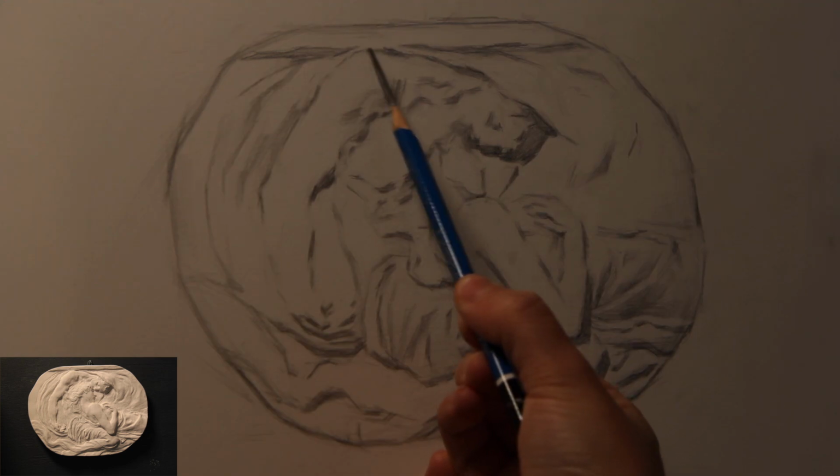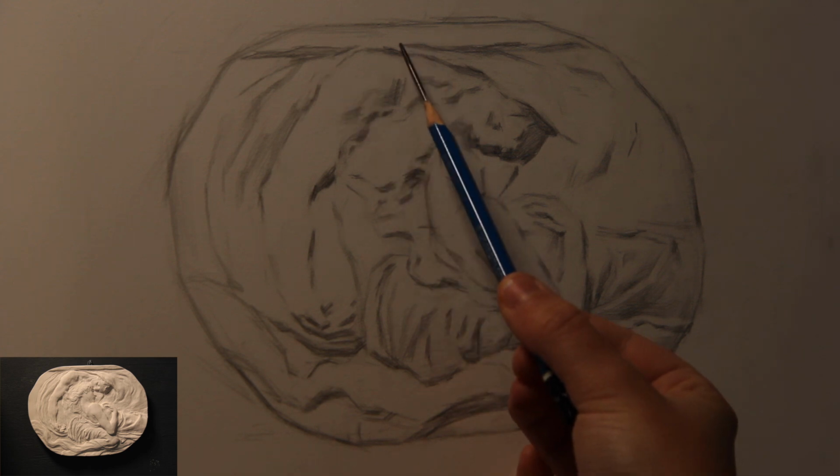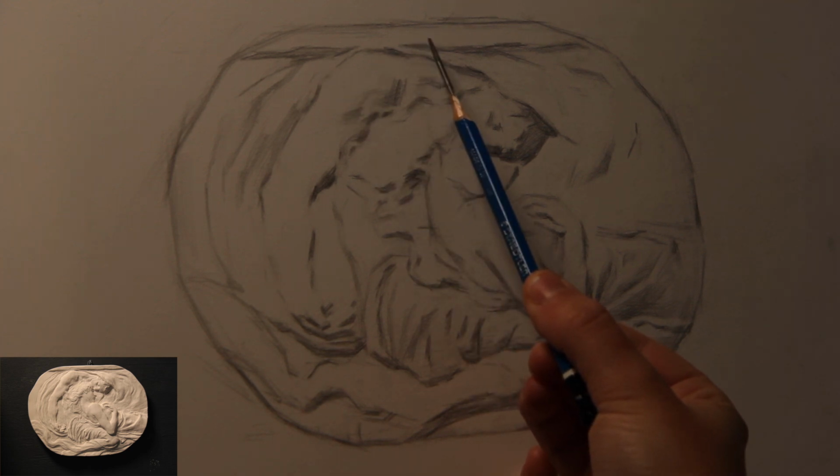If we were to break the block in down into three parts of beginning, middle, and end, we're ready to start the end section.